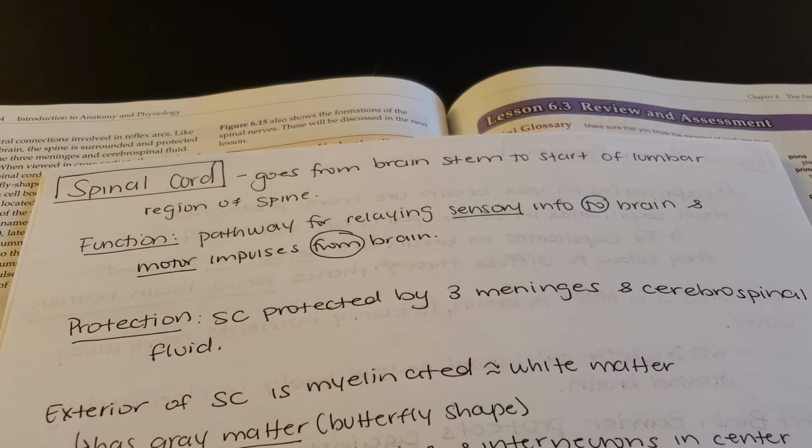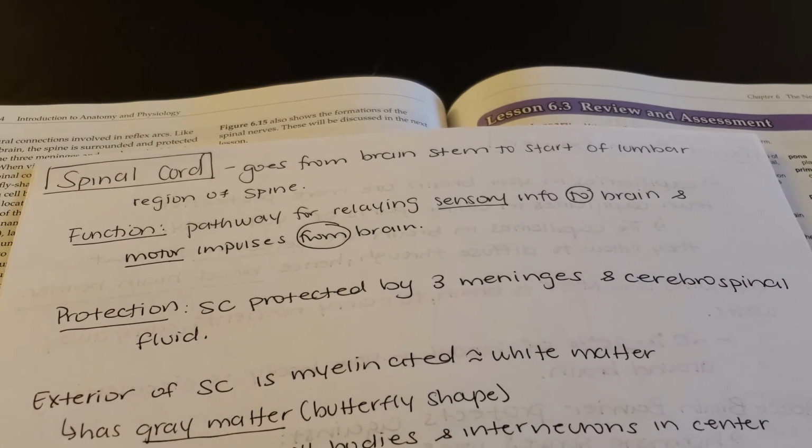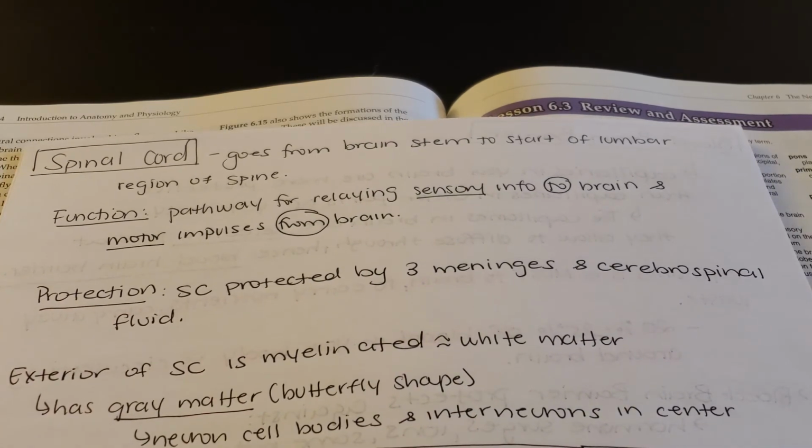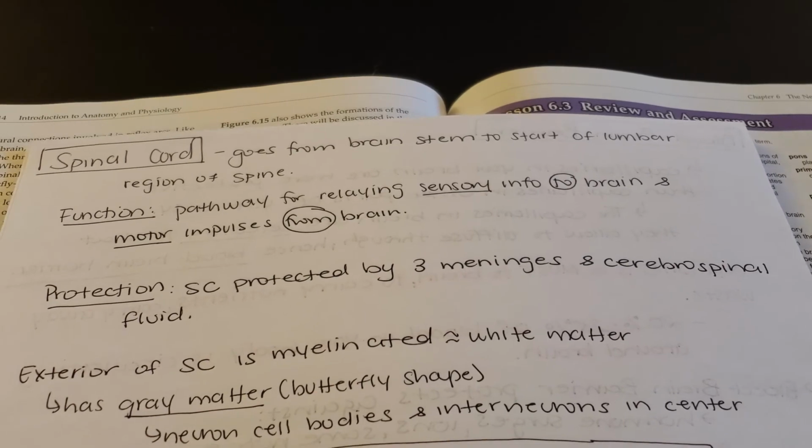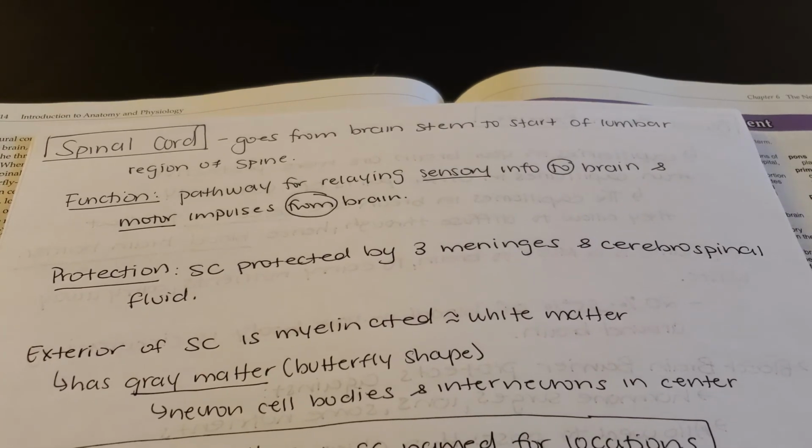The spinal cord is also protected like the brain, and it's protected by the three meninges that we talked about. It's protected by the dura mater, the arachnoid mater, and then the pia mater, and it also has cerebrospinal fluid to help cushion the spinal cord for extra protection.